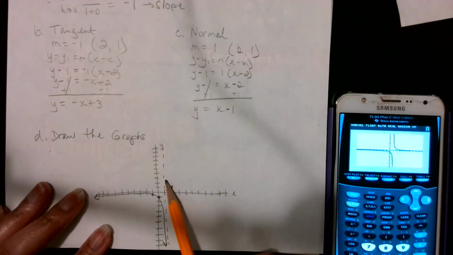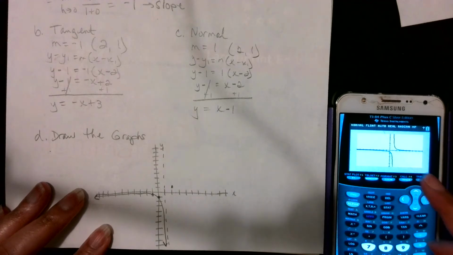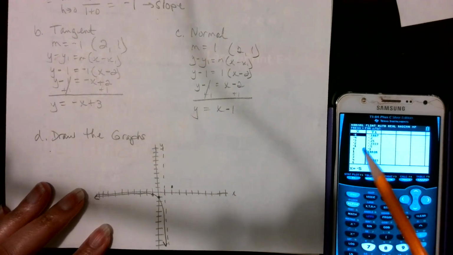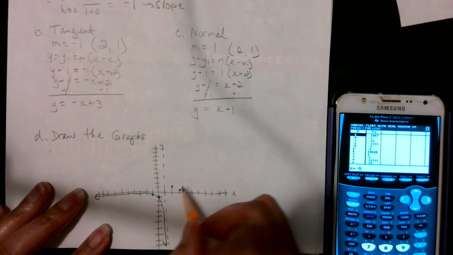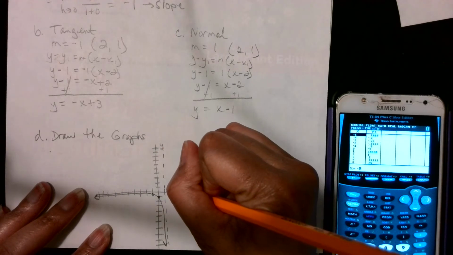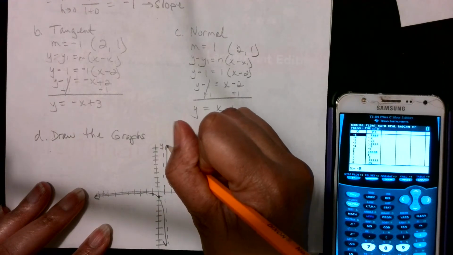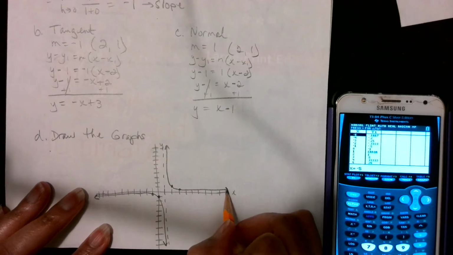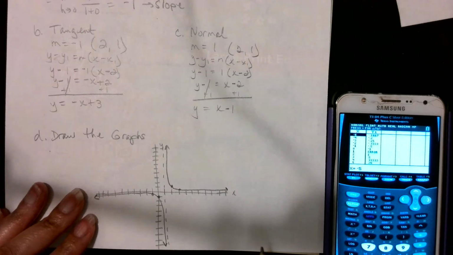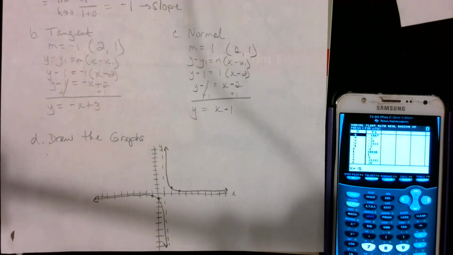And then I need one more point here, so I got 2 and 1 and 3 and a half. So it's gonna go like that. Alright, so that's our curve.